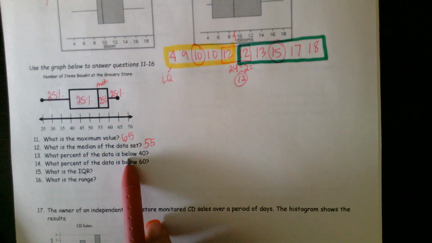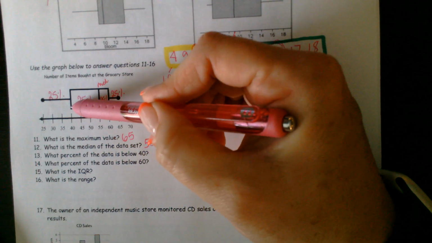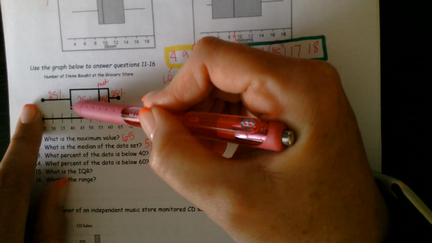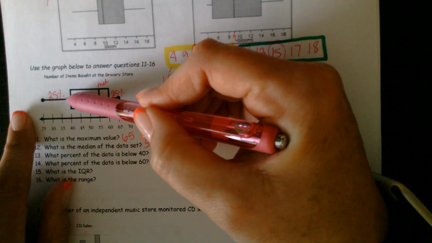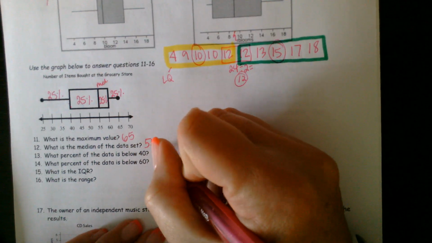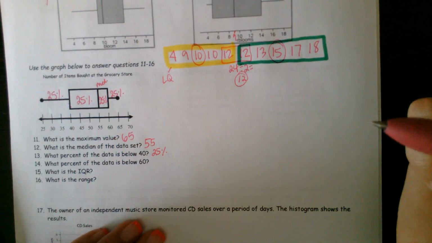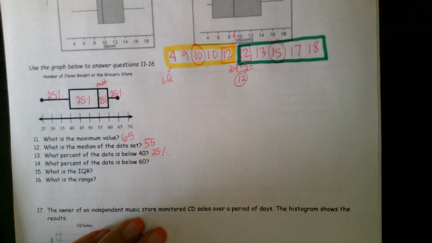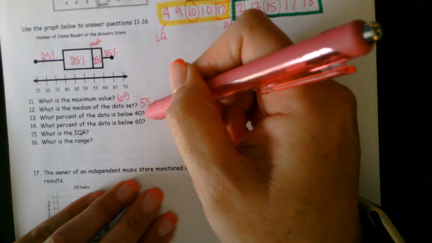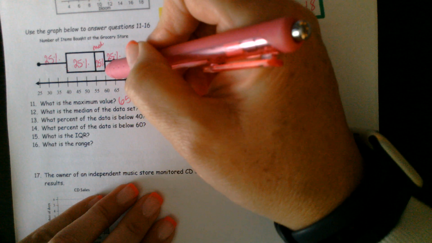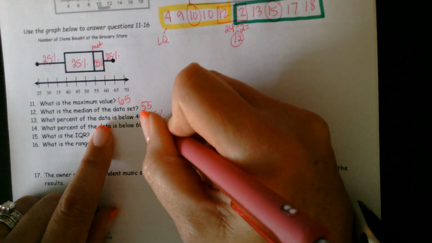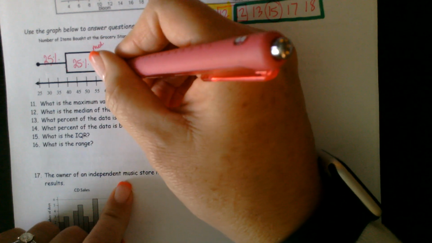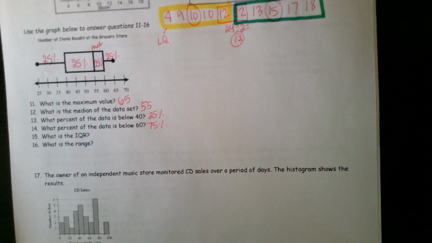What percent of the data is below 40? So if you look at 40, what percent is below 40? How many sections are below 40? There's only one section, so that would be 25% of the data is below 40. What percent of the data is below 60? So 60 is the upper quartile. Below 60 is one section, two sections, three sections. So that means 75% of the data is below 60.